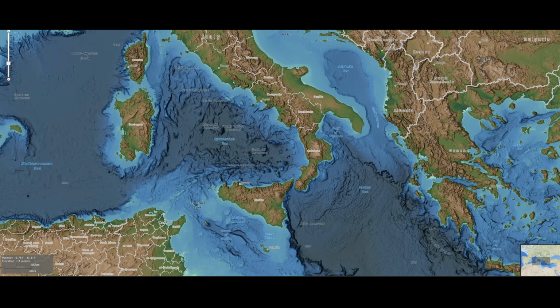And it left behind huge salt deposits in this area. Really kind of a fascinating story. The geologic history is almost as fascinating as the historical perspective on this. And so, the Mediterranean Sea is spectacular.